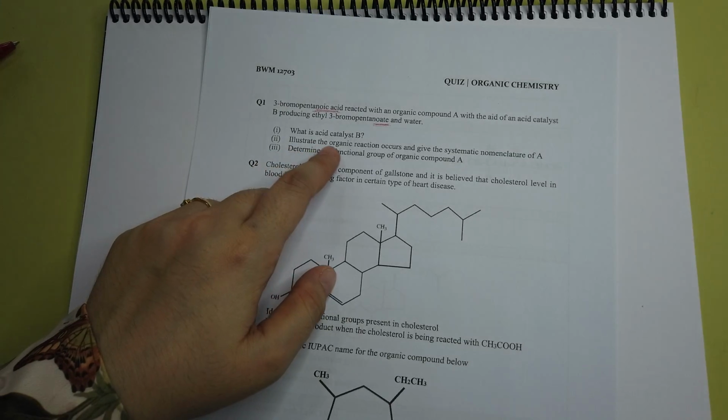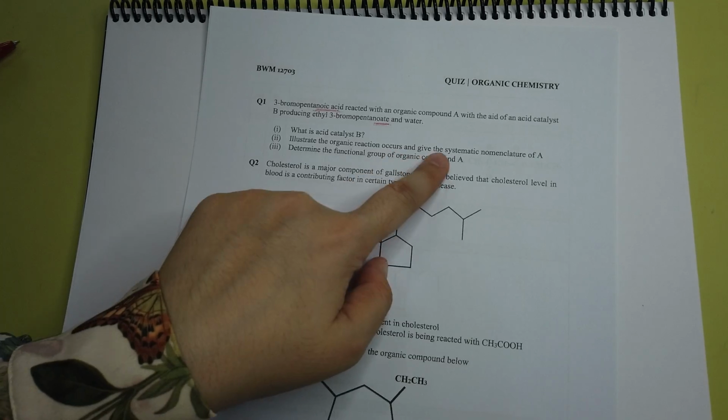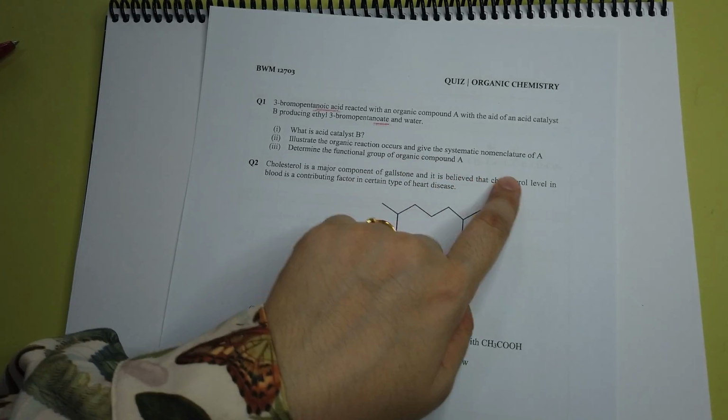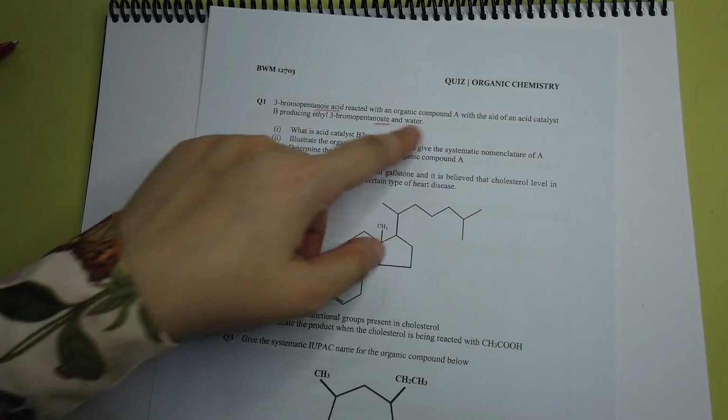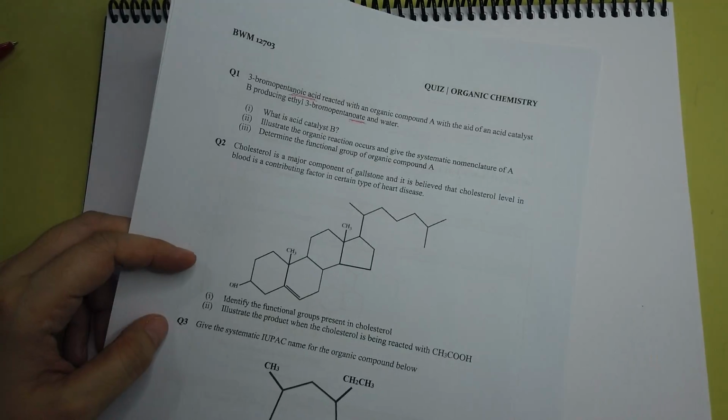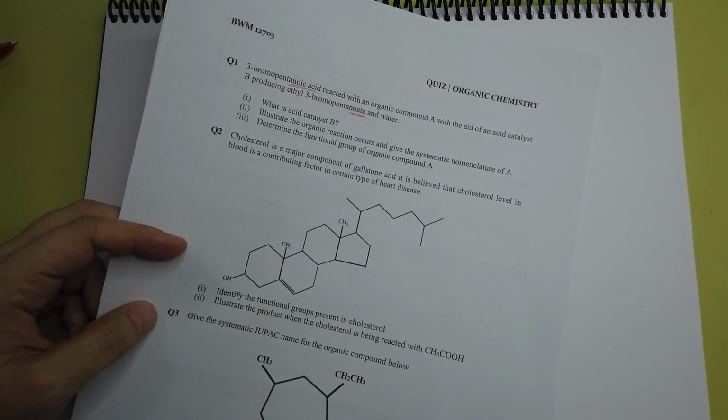That is being asked in the question. Before we proceed with the second part of the question, which is to illustrate the organic reaction that occurs and give a systematic nomenclature of this compound A, I need to explain to you how an esterification process can occur.